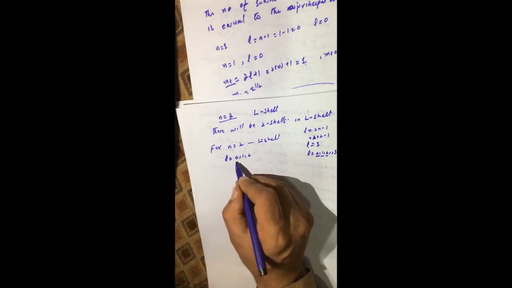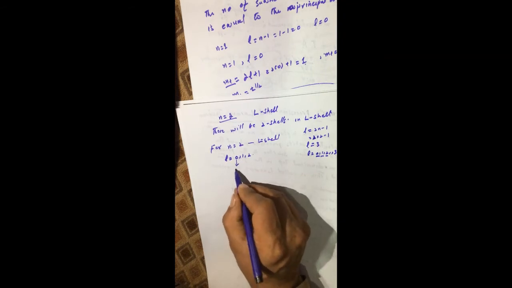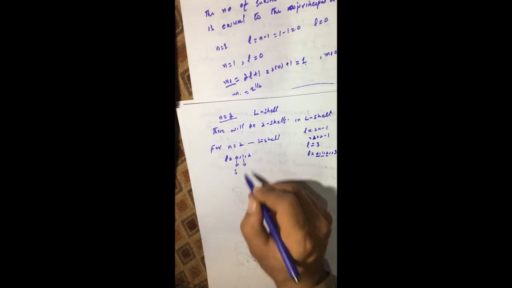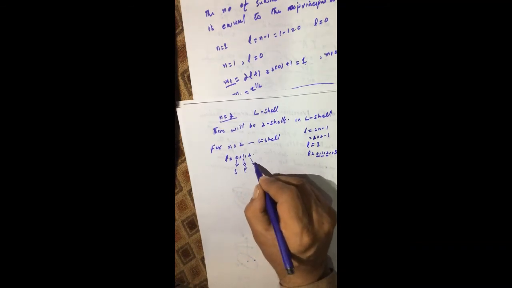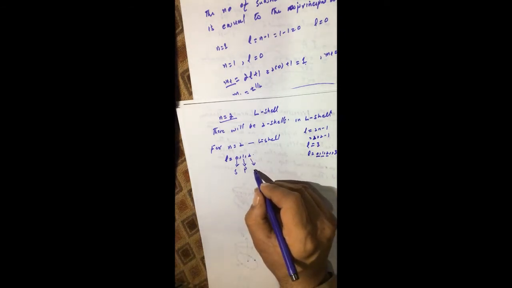In L shell we have 3 subshells, one with orbital quantum number 0, which is S subshell, second with orbital quantum number 1, which is P subshell, and third with orbital quantum number 2, which is... so n has 2 values, yes, 2 subshells. So the 2 values are, sorry, this is not correct. The 2 values are L is equal to 0, 1. These are the 2 values. This is not correct, sorry.